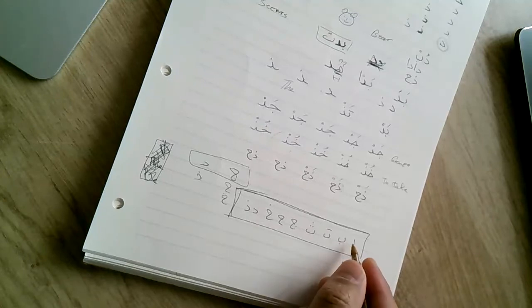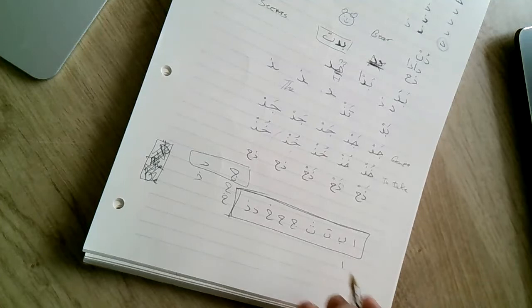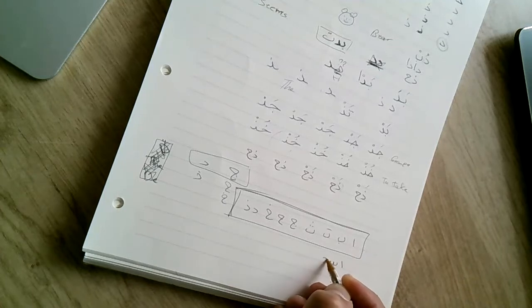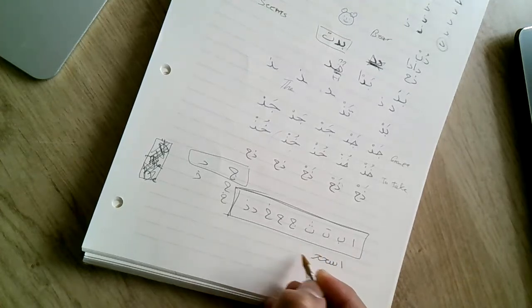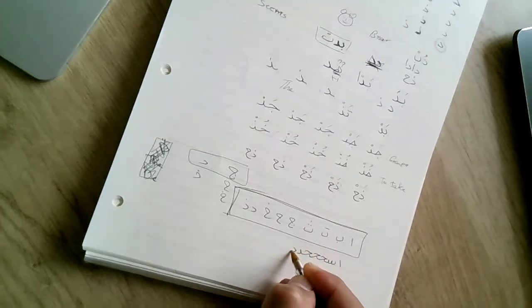So Alif is the first letter, and it cannot be connected with anything behind it. Ba, Ta, Tha, and then Jeem, and then Ha, and then Kha, and then Dal, and then Dhal.